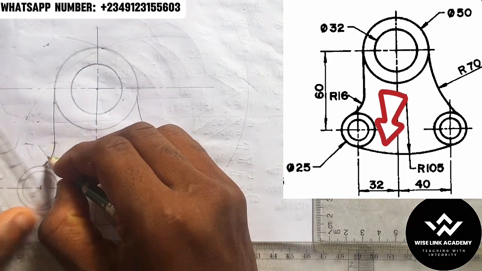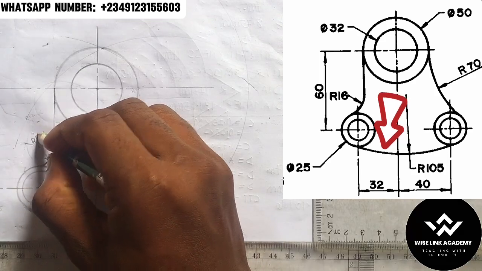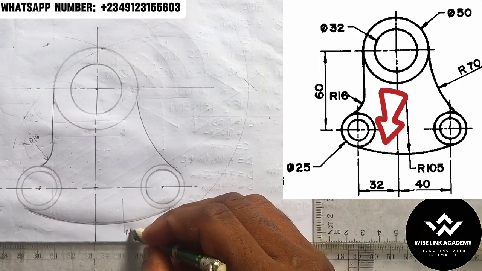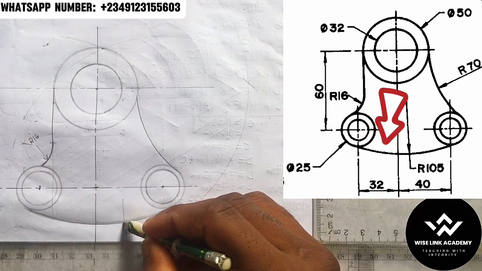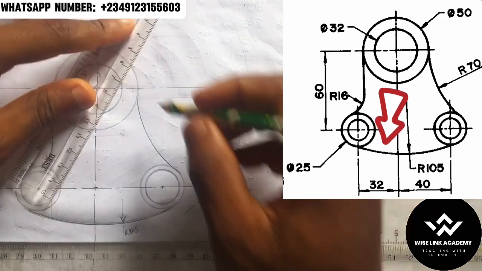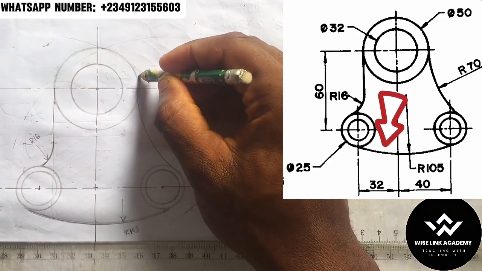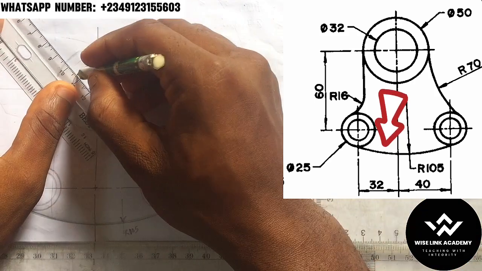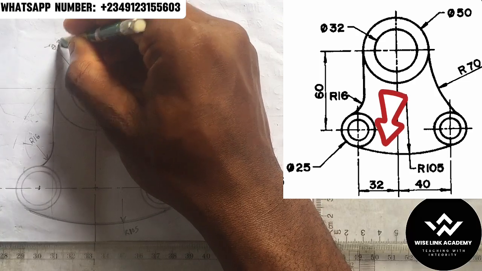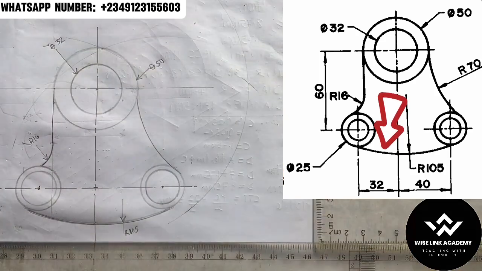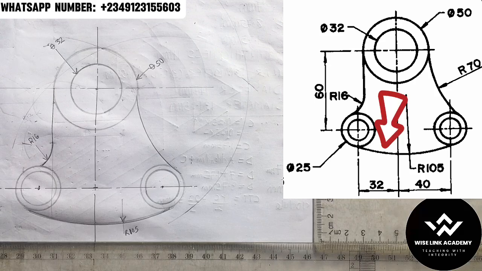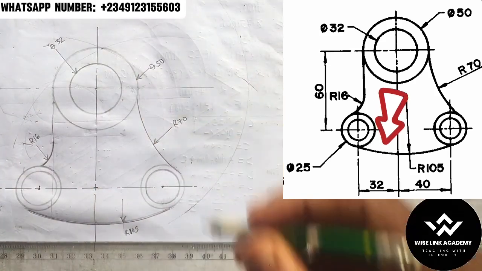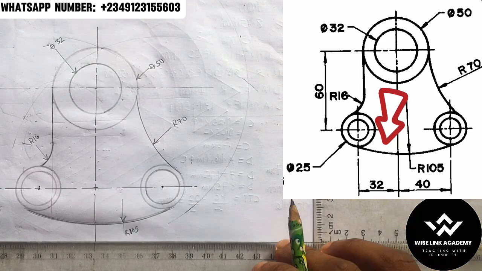Let's start with dimensions. Here is given as R16. We know that from here to here is given as R105. Alright, here is given as a diameter of what? 50. Similarly, this one here is given as a diameter of 32, the inner one. Perhaps call it a drill if you want to. Also, this one here is given as R70, right?